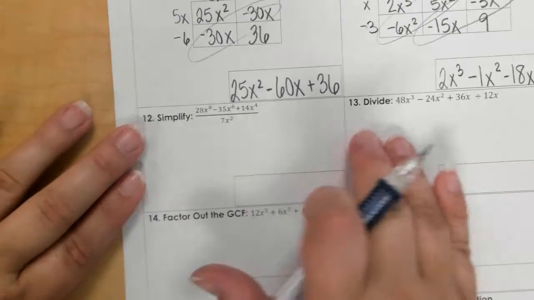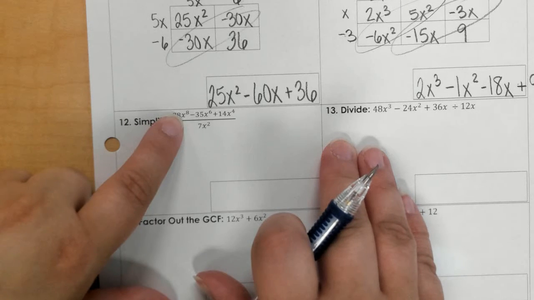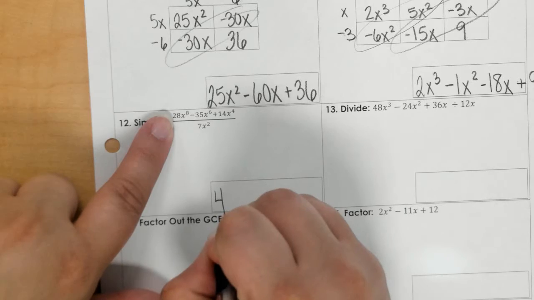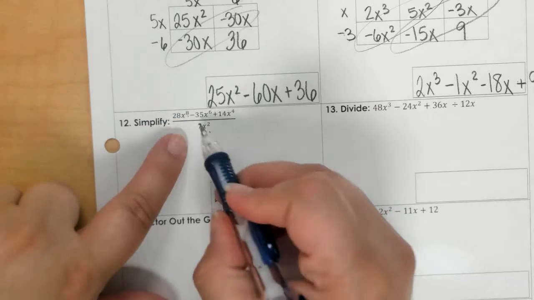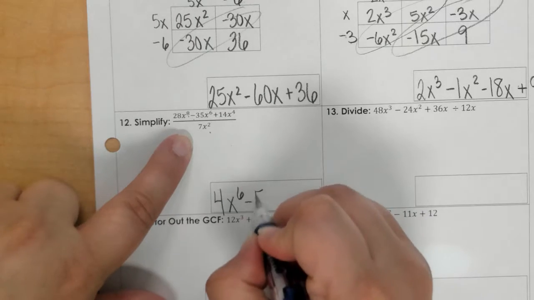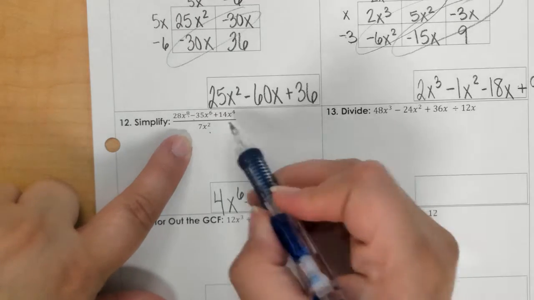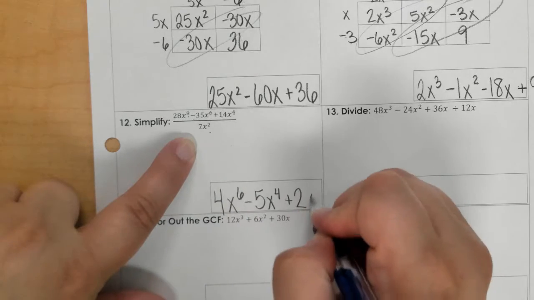For 12 and 13, we're dividing both of these. So we will just divide and then subtract your exponents each time. So if I take 28 divided by 7, I get 4. And then 8 minus 2 is 6. Negative 35 divided by 7 is negative 5. 6 minus 2 is 4. 14 divided by 7 is 2. And 4 minus 2 is x squared.